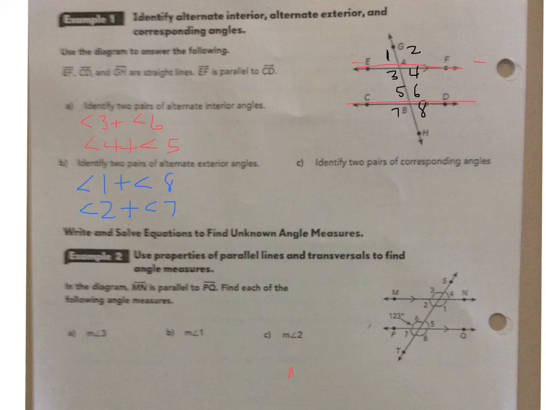Now, corresponding means they're in the same location. You need 2 pairs, we're going to do 4. So angle 1 and angle 5 are corresponding. They are both above the parallel line to the left of the transversal. Angle 2 and angle 6, they are both to the right of the transversal above the parallel line. Okay, I'm going to stop it now, and I want you to try to find the other 2 pairs of corresponding angles, and then we'll go over them together.